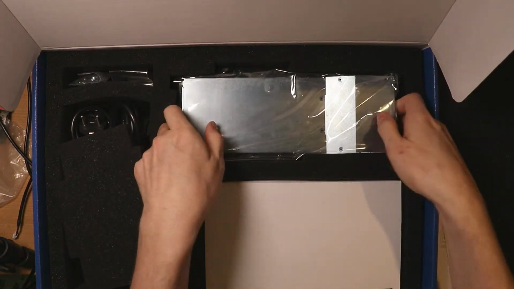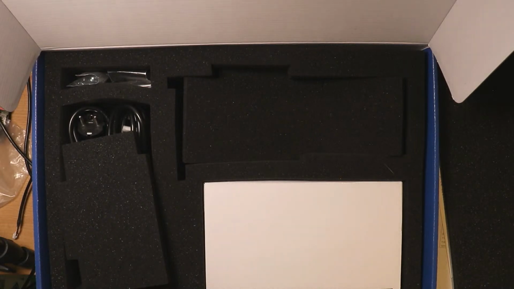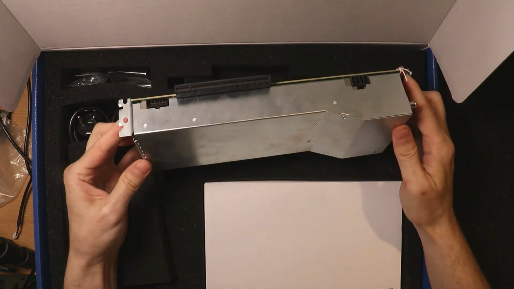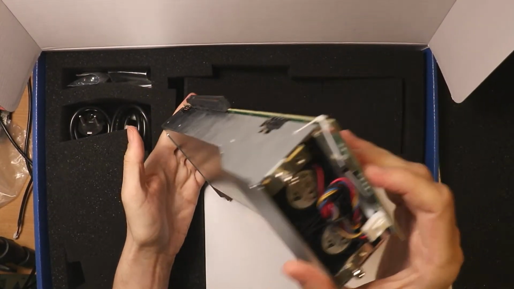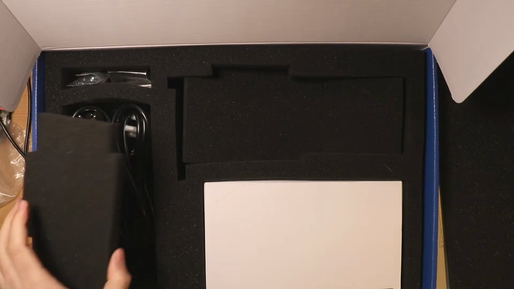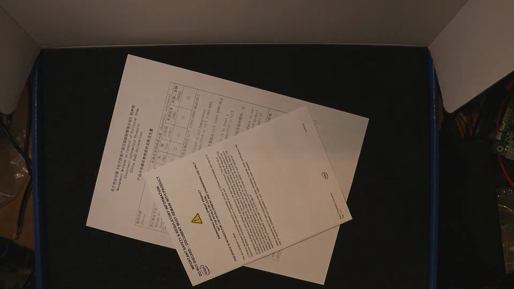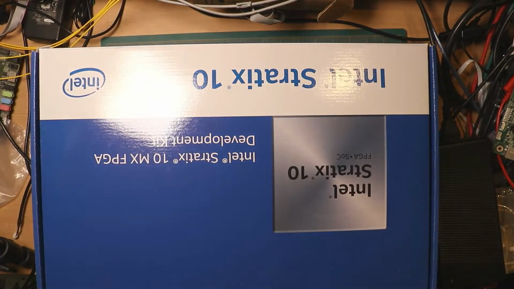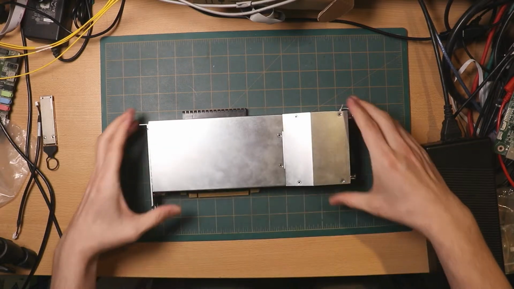All right. Wow, look at the metal box on that thing. All right, let me go ahead and get this open. Again, sorry for being a little loud there. Wow. That is quite a metal box on that card. Let me get all this out of the way real quick. All right. Come on. Get that out of the way. All right, let's take a look at this.